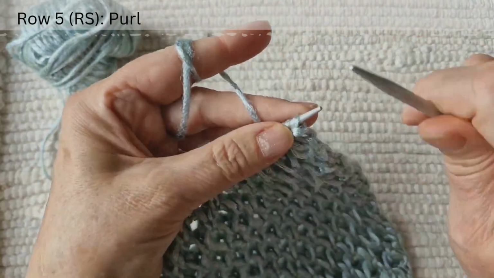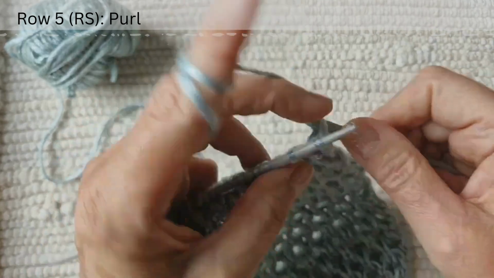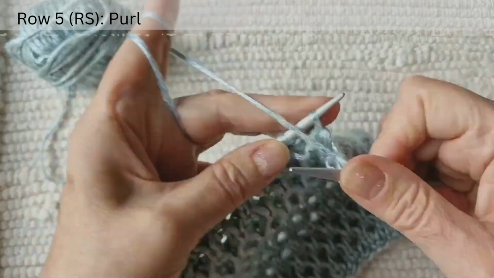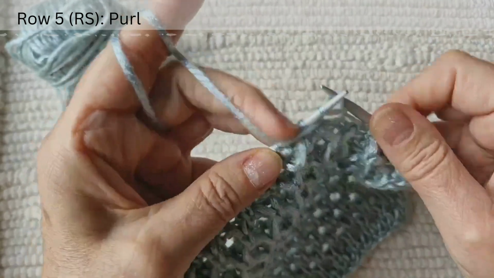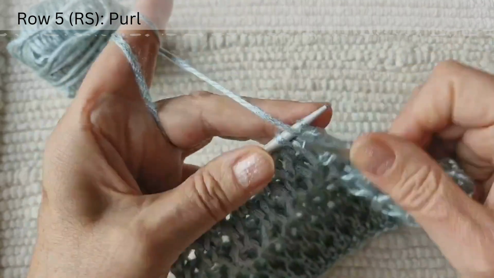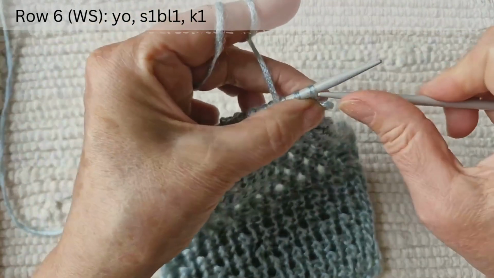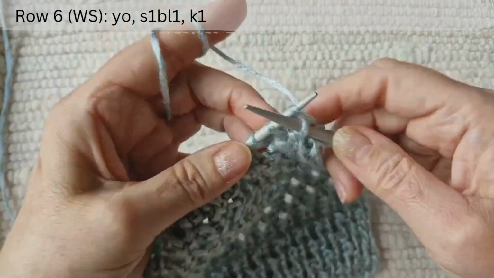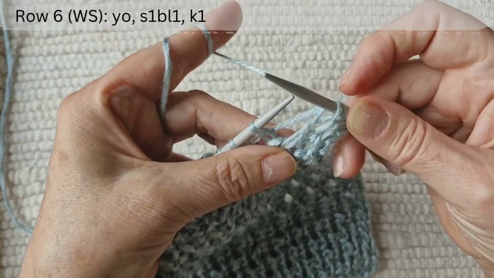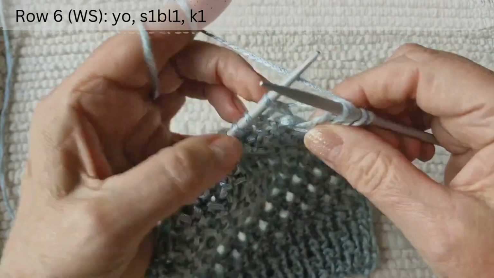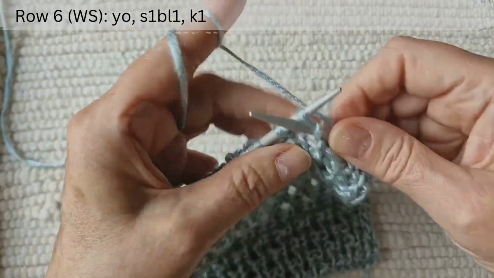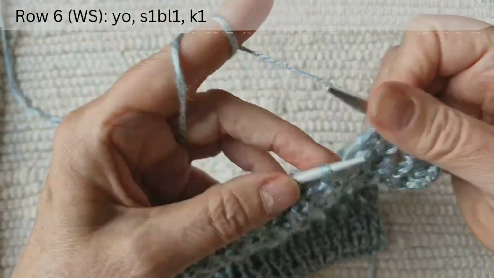The fifth row begins on the right side. We start with 2 edge loops, then purl all stitches to the end of the row. The sixth row is on the wrong side. After 2 edge loops, make a yarn over loop, slip 1 loop from the bottom row by entering the right hook from back to front. Finally knit 1. Again, make a yarn over loop, slip the next stitch from the bottom row. Knit 1.